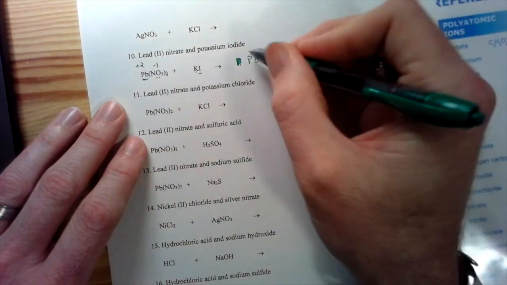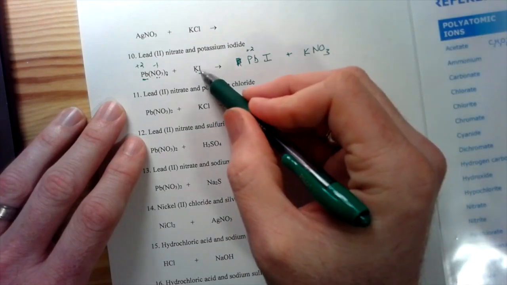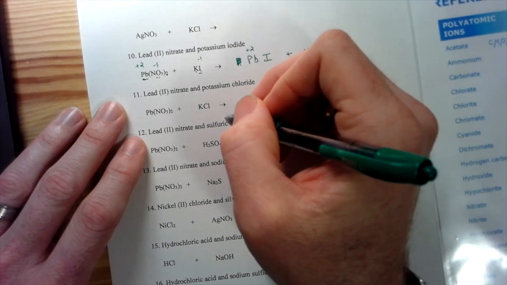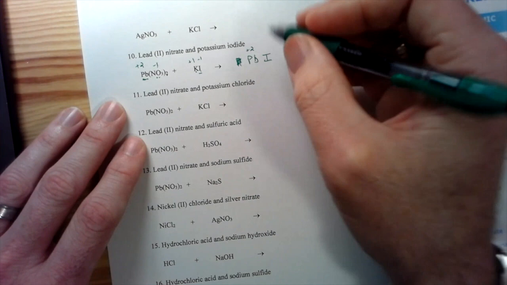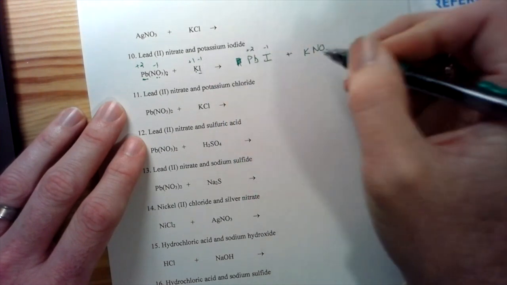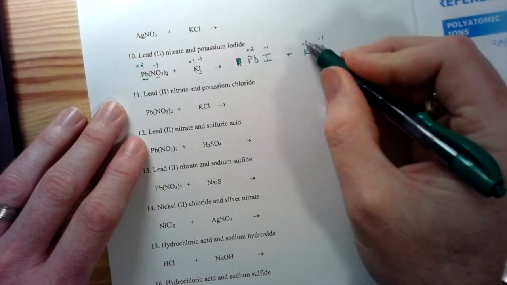We needed 2 -1 charges to cancel out our positive charge. So that must mean that this is a +2 charge. So lead was a 2+. And then iodine right here. Iodine's in the 17th group, so it's a -1 charge. This one's a +1 charge.